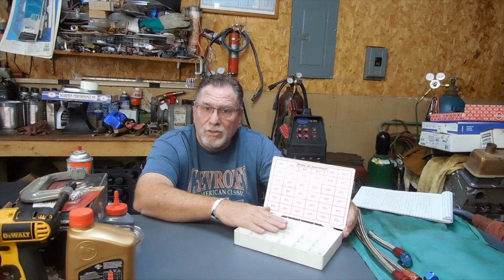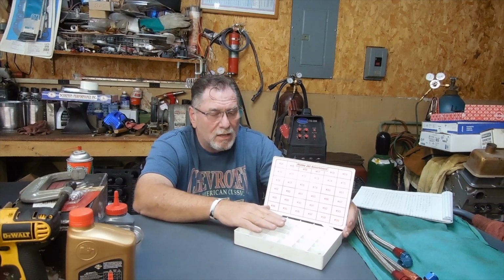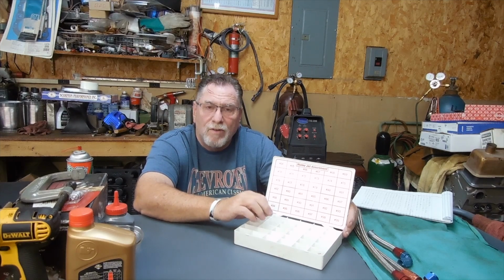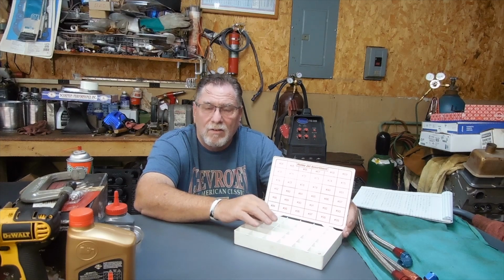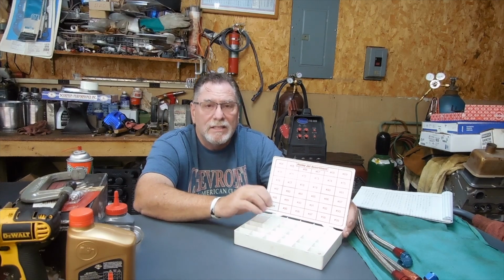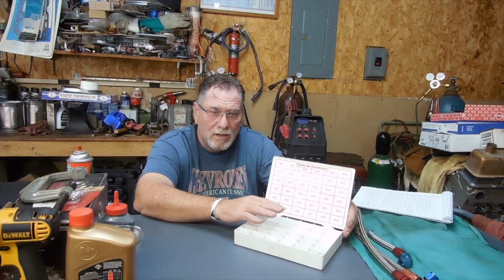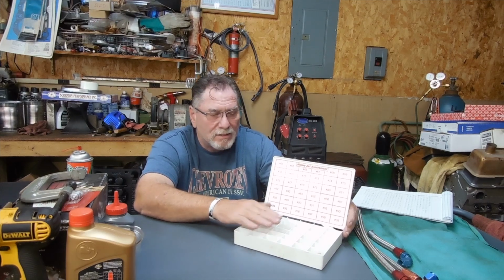Alcohol also works as a cooling agent when you're running an engine on alcohol, so you use a lot more volume, because the volatility of the alcohol is so much greater. It takes more fuel versus just regular gas.